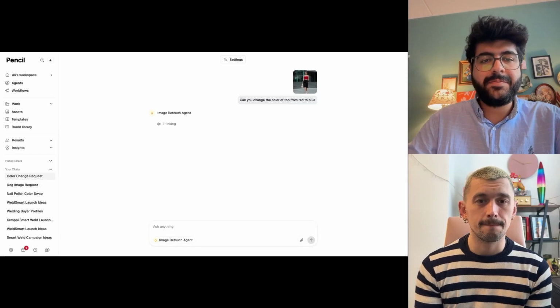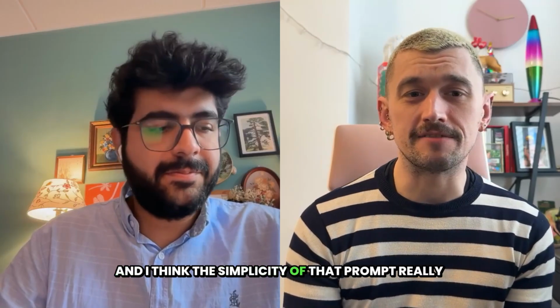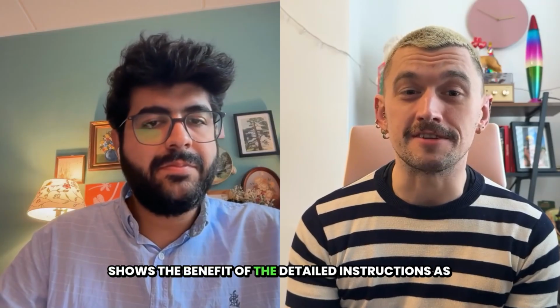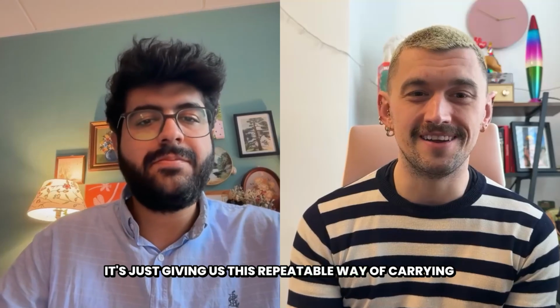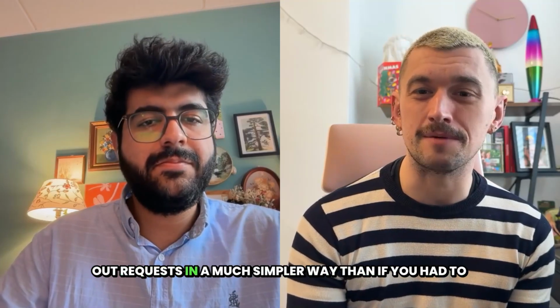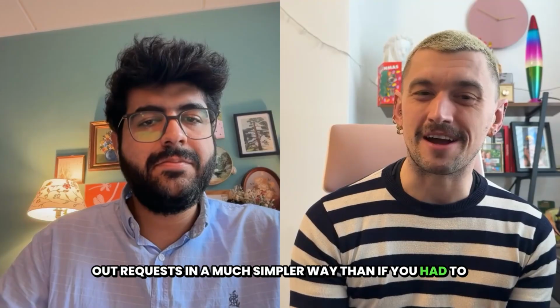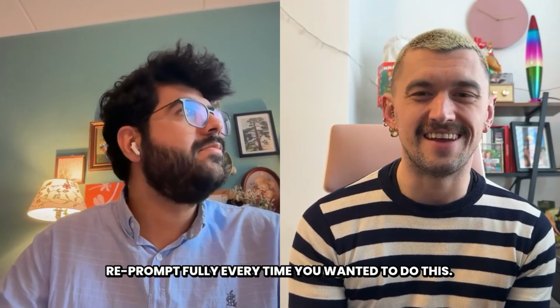Yeah. And I think the simplicity of that prompt really shows the benefit of the detailed instructions as well. It's giving us this repeatable way of carrying out requests in a much simpler way than if you had to re-prompt fully every time you wanted to do this.